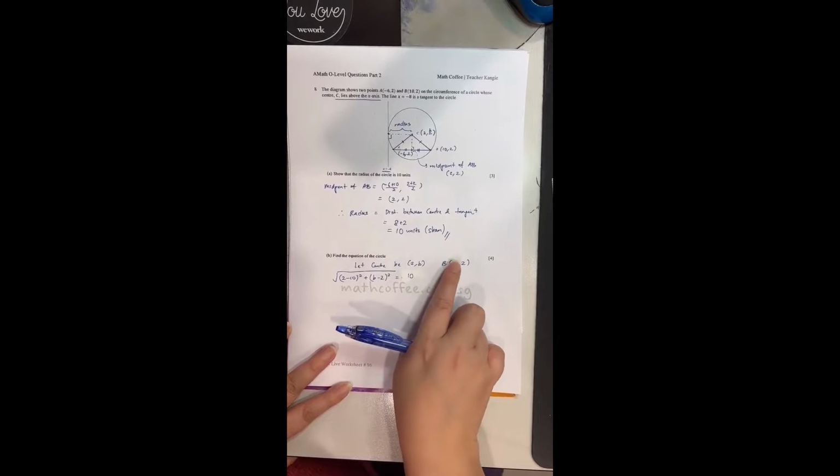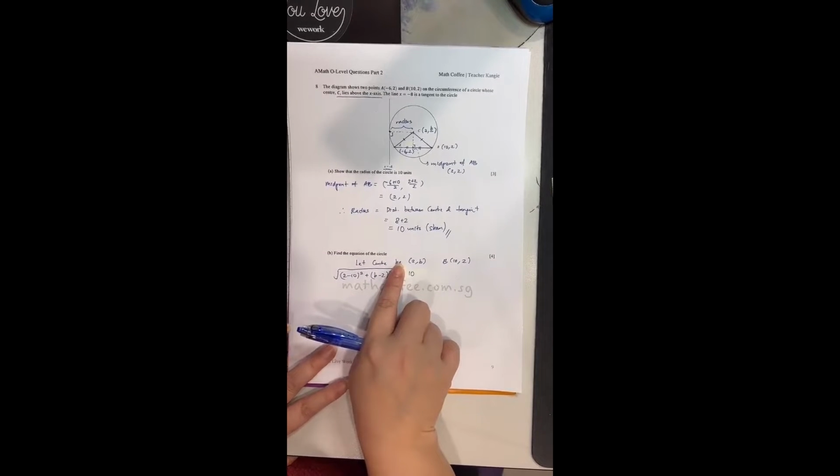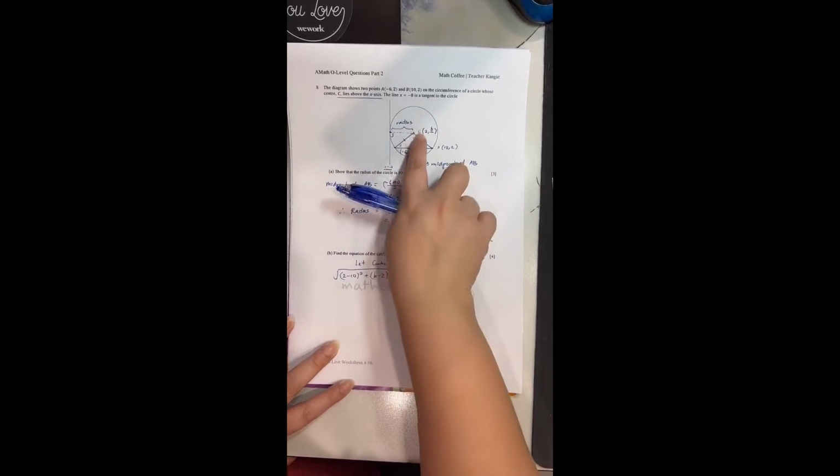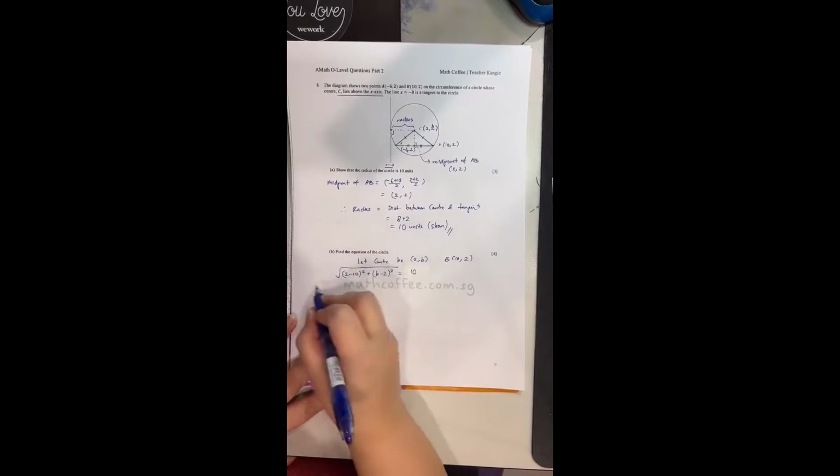So (2 minus 10) square plus (b minus 2) square, and then square root. That's the formula to find the length. And this length BC is the radius, so it equals 10. Let's square both sides.